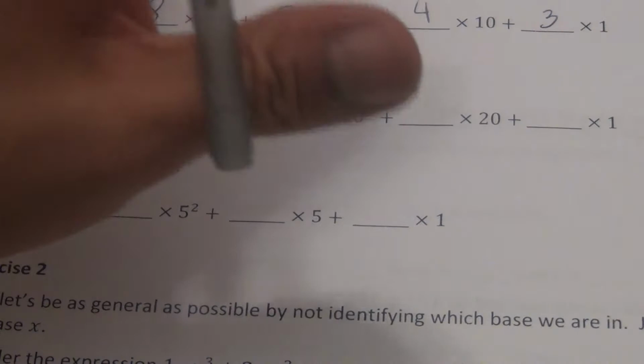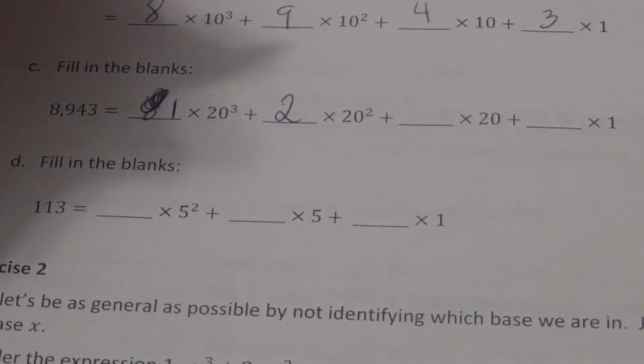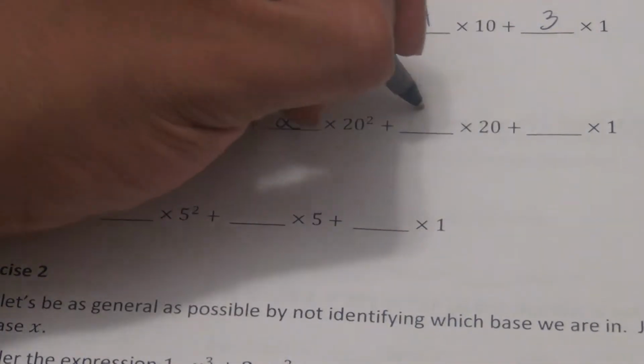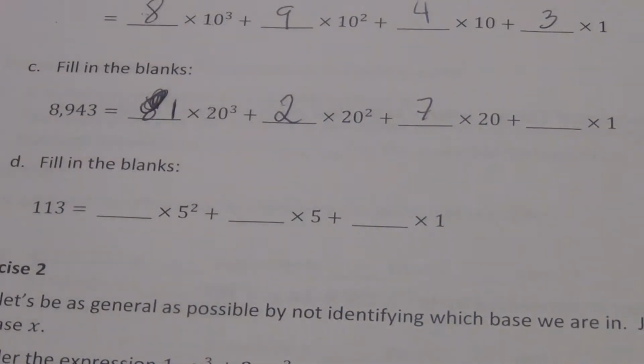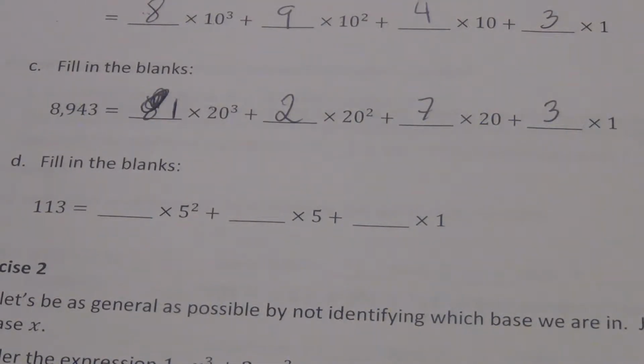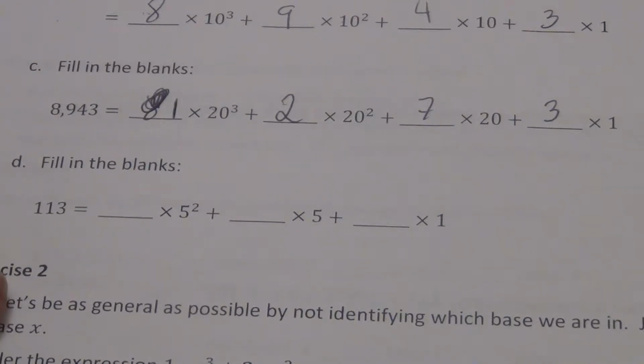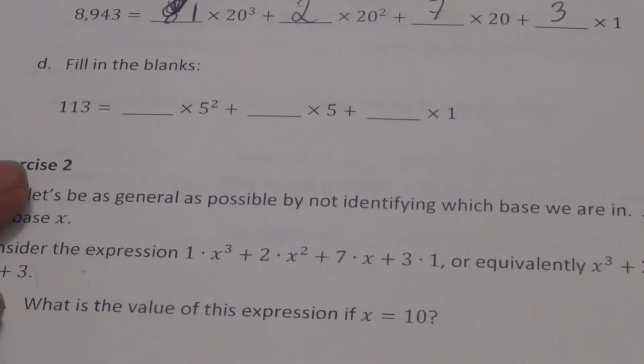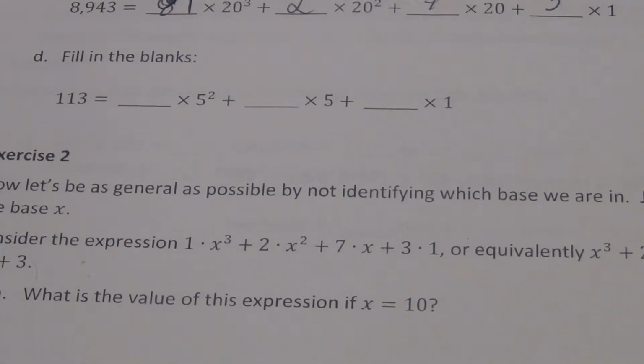Okay, do me a favor, you need to pause this and figure this out yourselves. Seven times 20 is 140, and then 3 times 1. Okay, but you need to figure it out on your own. This is like 4th grade stuff, so I don't want to be doing it for you. Okay, fill in the blanks.